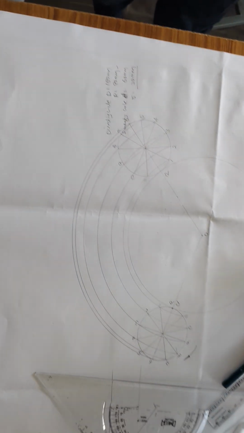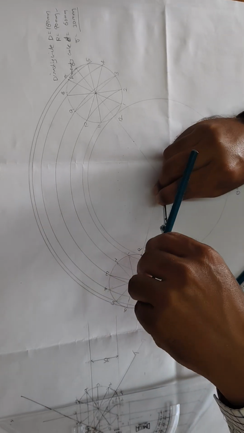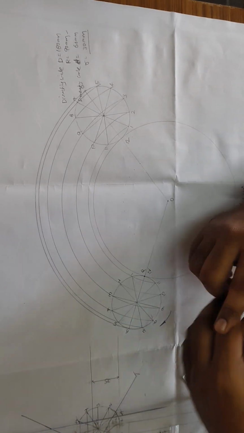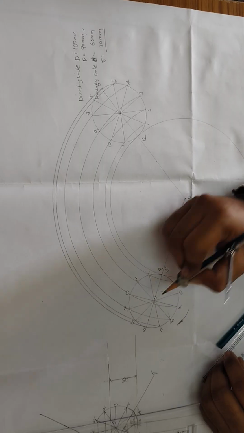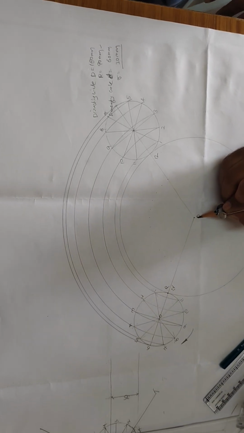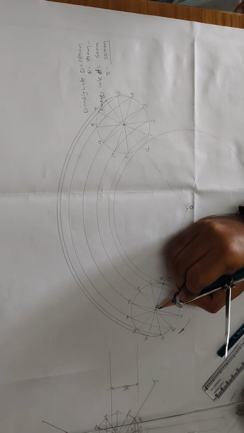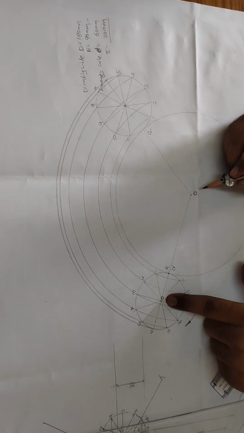And also we have to draw the center line. This is a center; we can call it the generating circle center point and the directing circle center point. This is the big circle center point and the small circle center point.